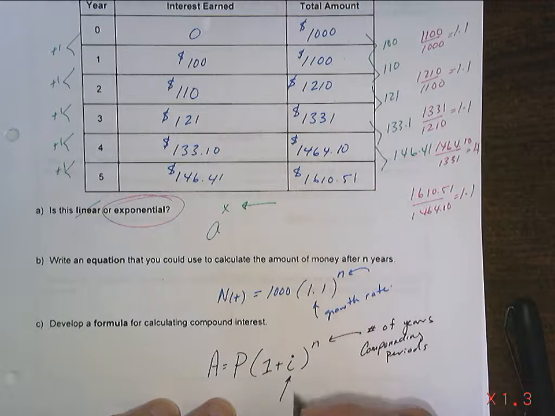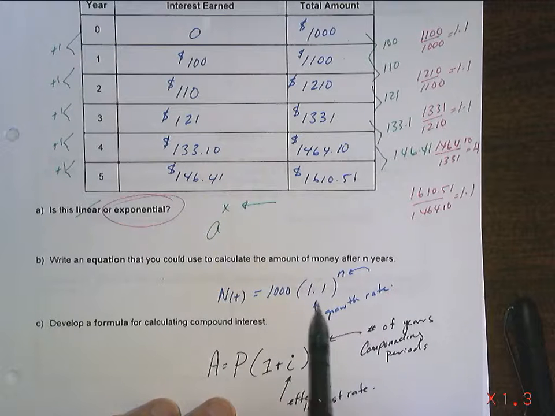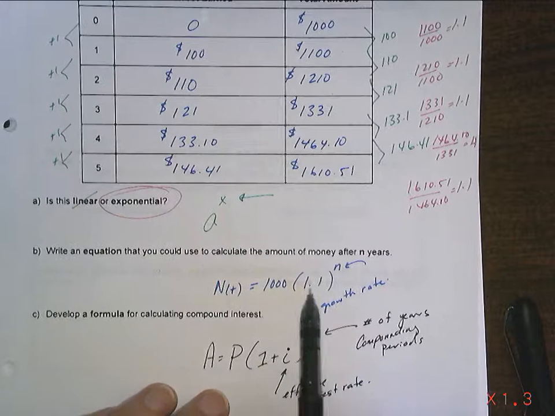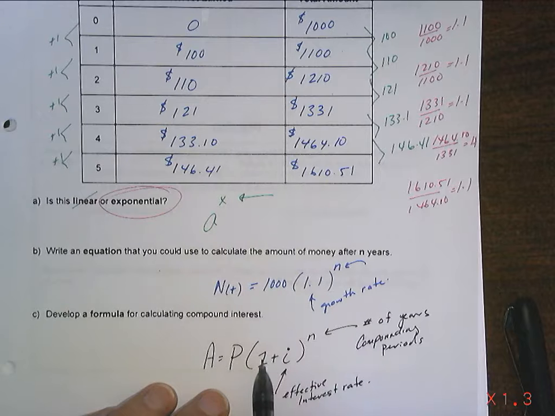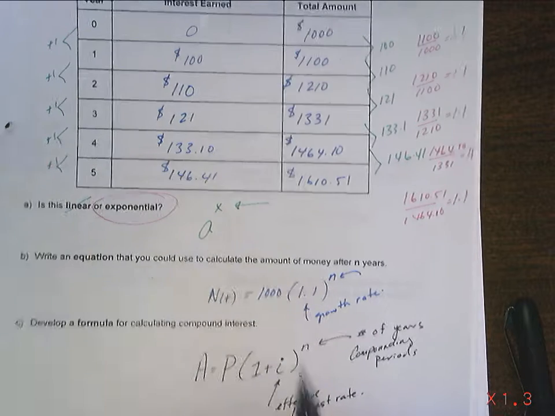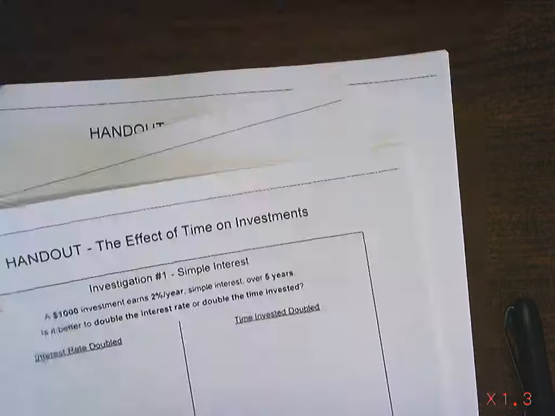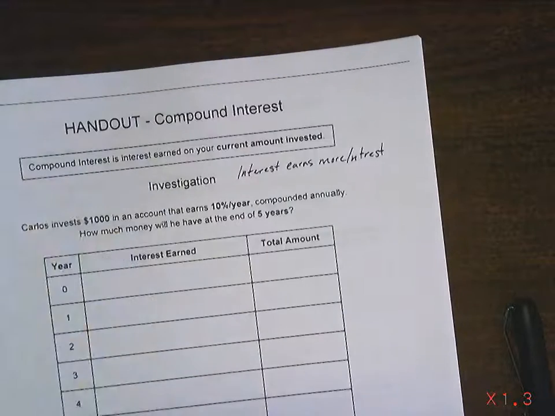And i is your effective interest rate. At this point, that's going to be the 10%. And we can see that in this 1.1, because that would be 1 plus 0.1, which is the 1.1. So let's flip over and do a couple of examples using our formula.